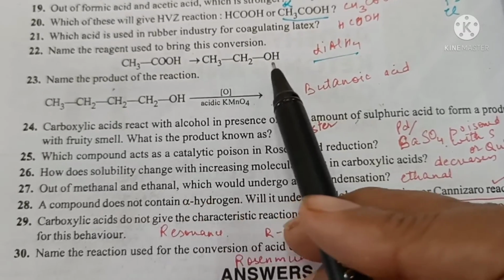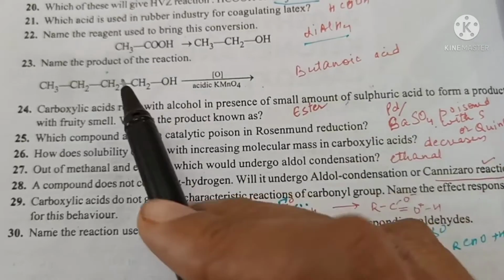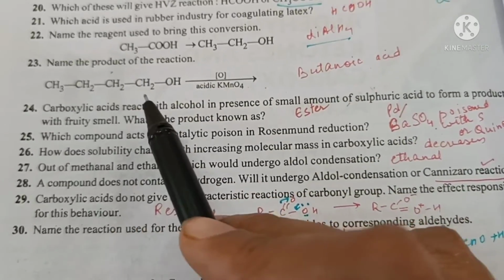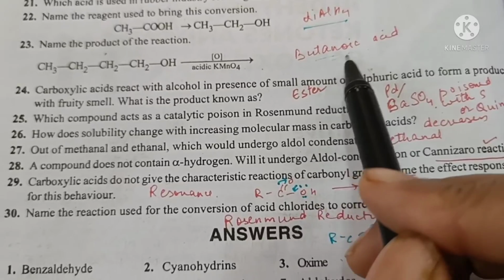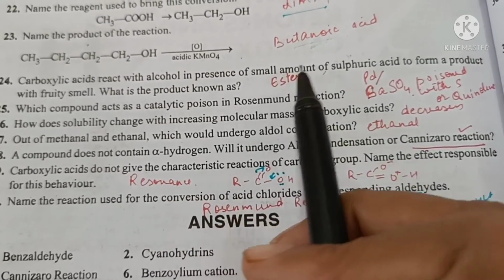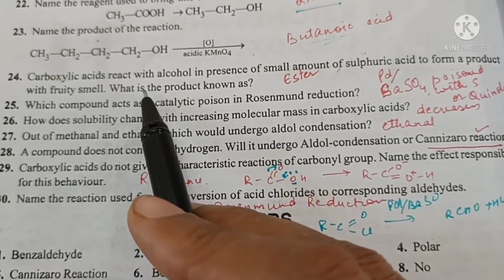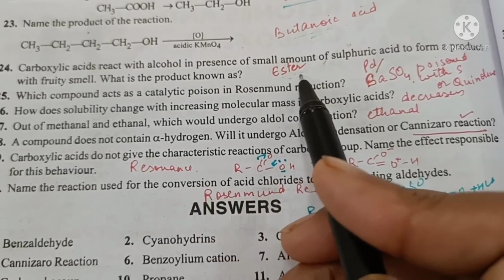Name the reagent used to bring about this conversion. Acid is converted to alcohol. So we need a reducing agent like lithium aluminium hydride. Name the product: butanol on oxidation will form butanoic acid. Carboxylic acids react with alcohol in presence of a small amount of sulfuric acid to form a product with fruity smell. What is it known as? It is known as ester.